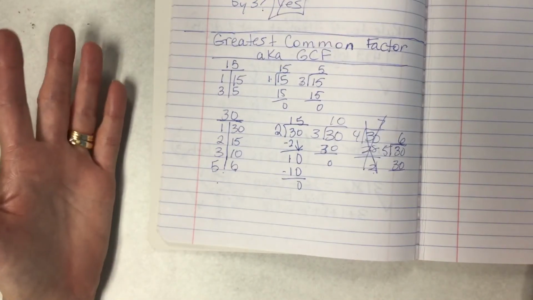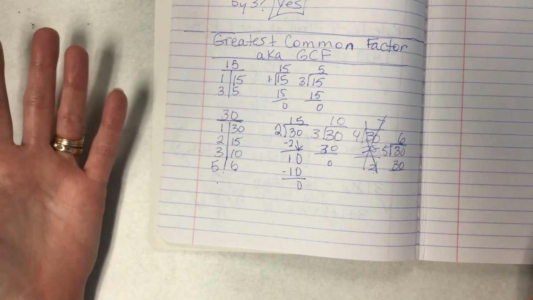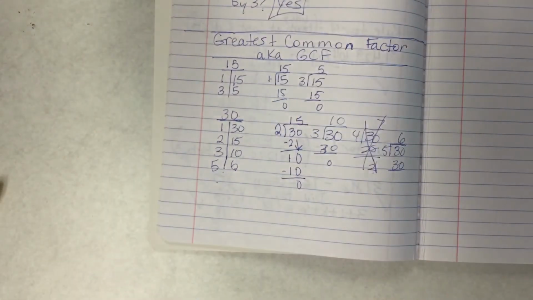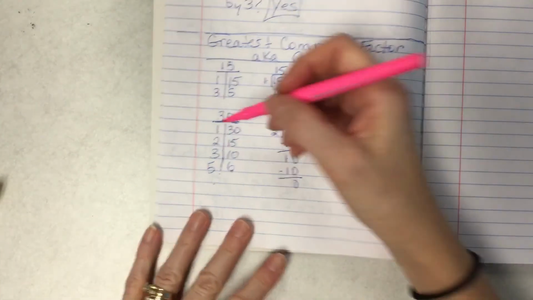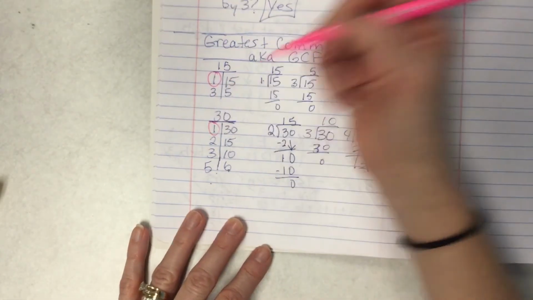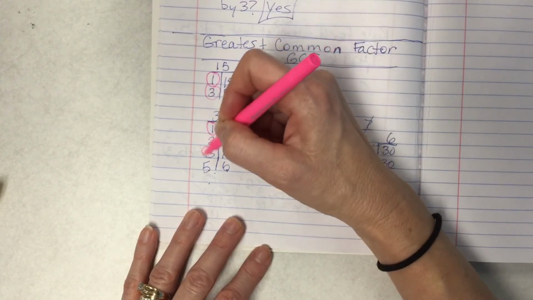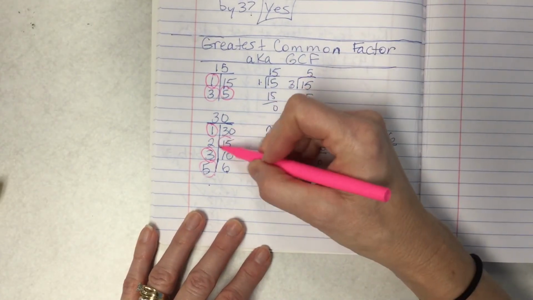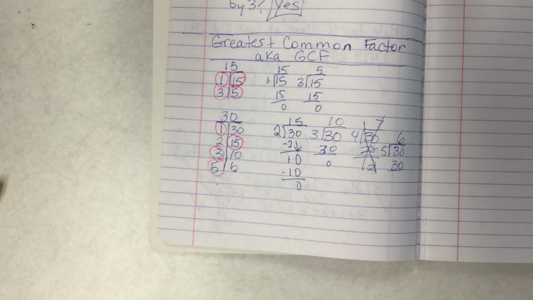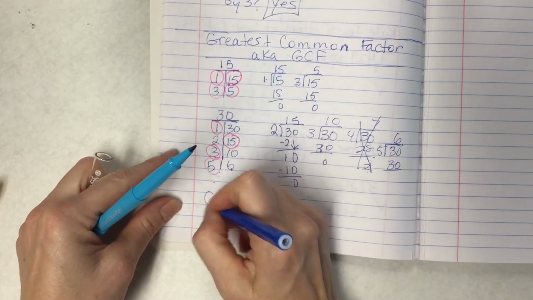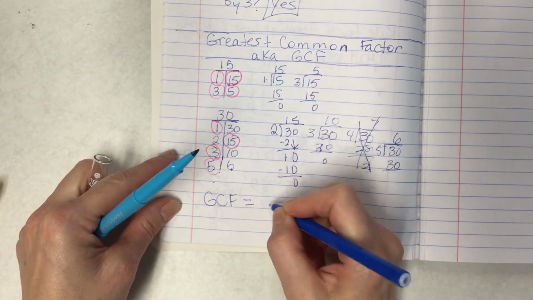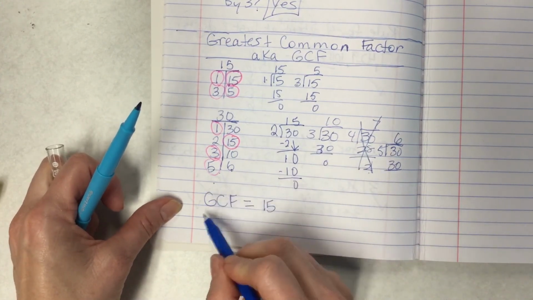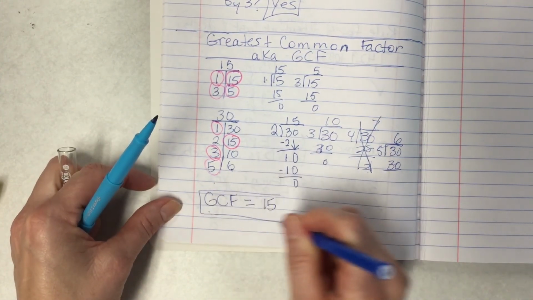And then once I find all the factor pairs, I'm going to look to see what factors they have in common. So I'm going to get a different color for you. They both have a 1, so I'm going to circle it. They both have a 3, so I'm going to circle that. They both have a 5, so I'm going to circle that. And they both have a 15, so I'm going to circle that. And out of all the common factors, the GCF is 15. That one is the greatest common factor. So that would be my answer.